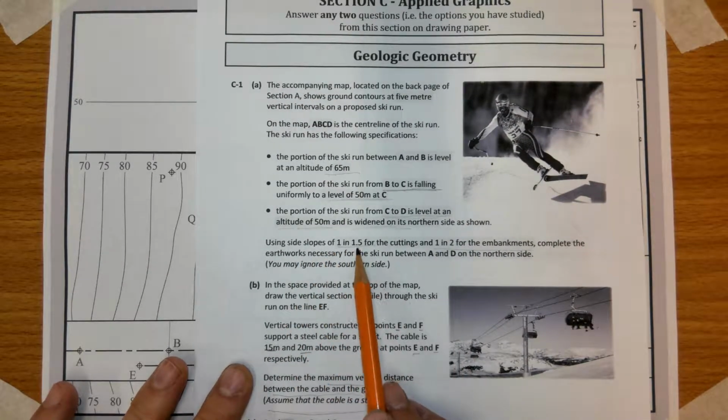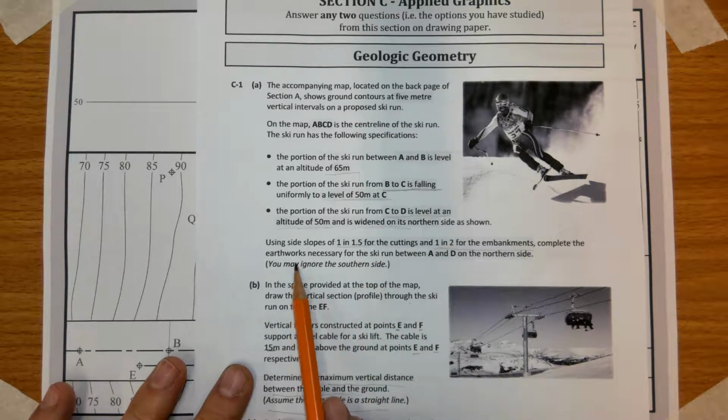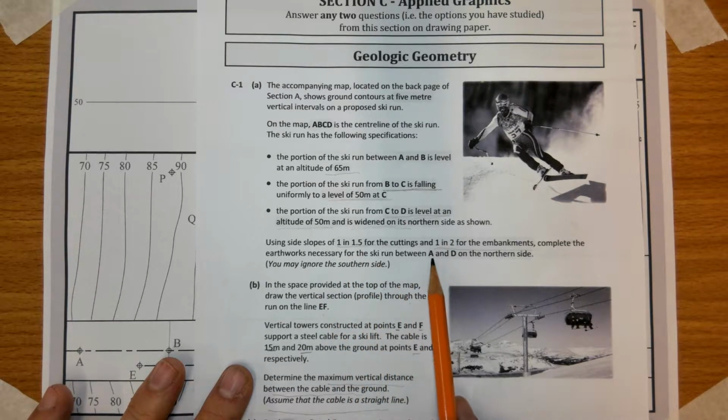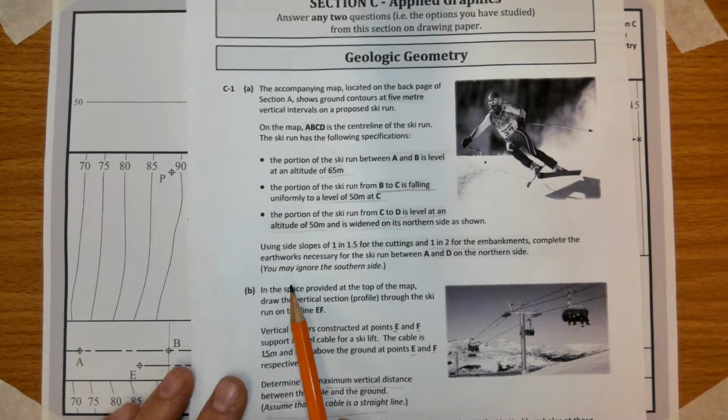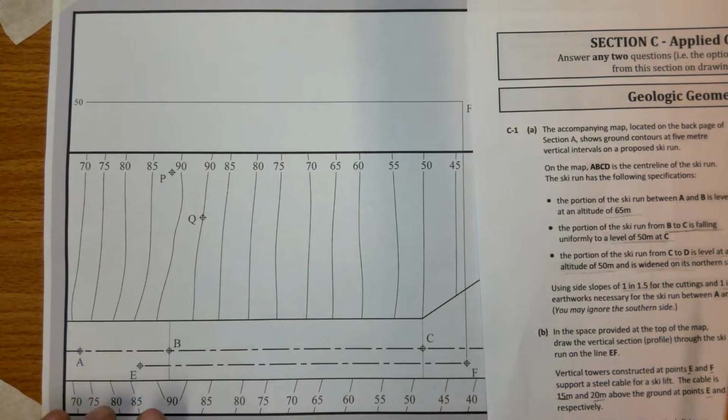Using side slopes 1 in 1.5 for the cuttings and 1 in 2 for embankments, complete the earthworks necessary for the ski run between A and D on the northern side. You may ignore the southern side.